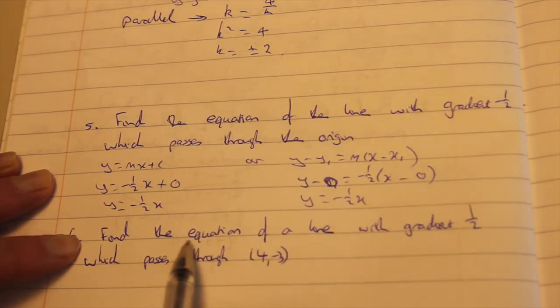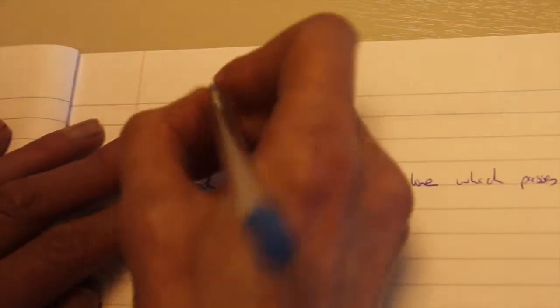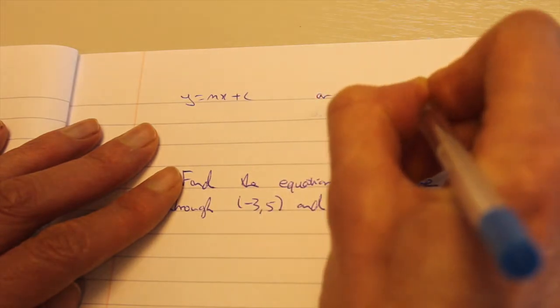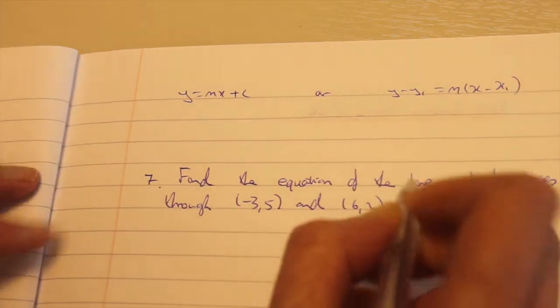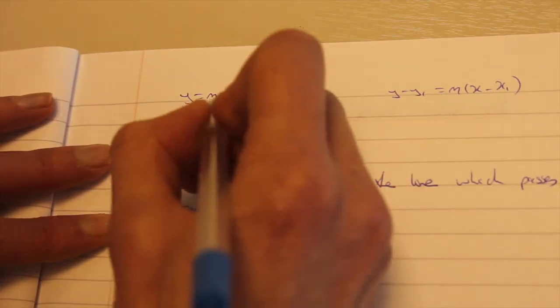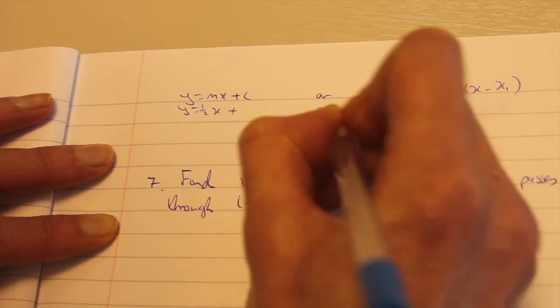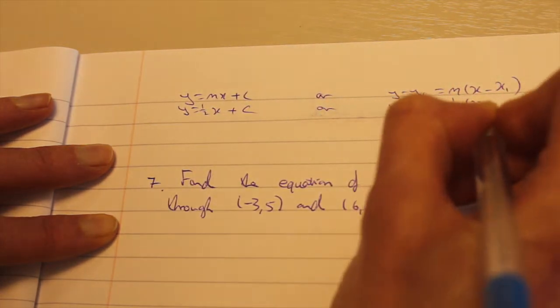Number 6, find the equation of a line with gradient a half. So we'll write this up over here. Now either method is fine, y equals mx plus c, or y minus y1 equals m(x minus x1). You're told the gradient is a half, so put a half in for your m value. We'll come back for our c in a second. So we're just putting our gradient in.